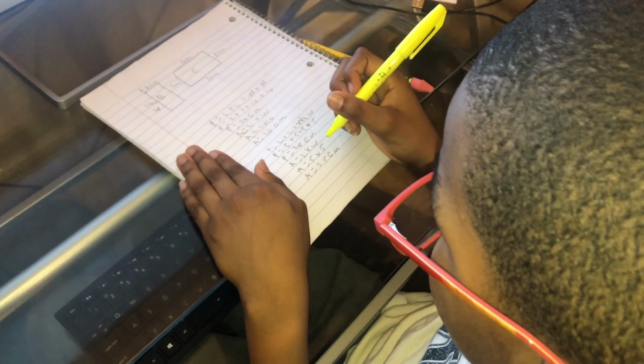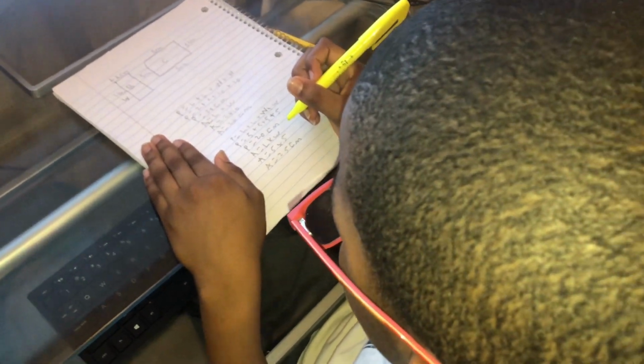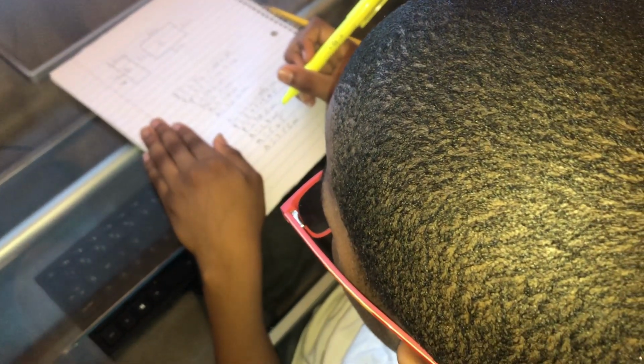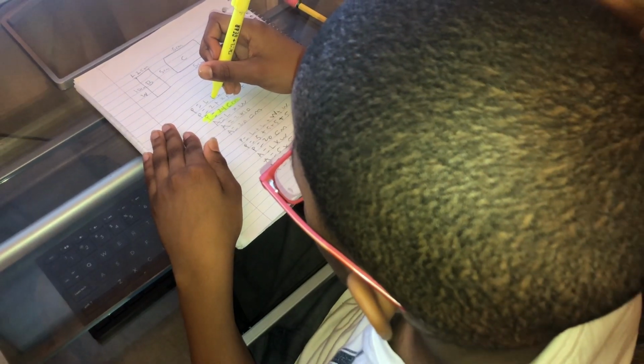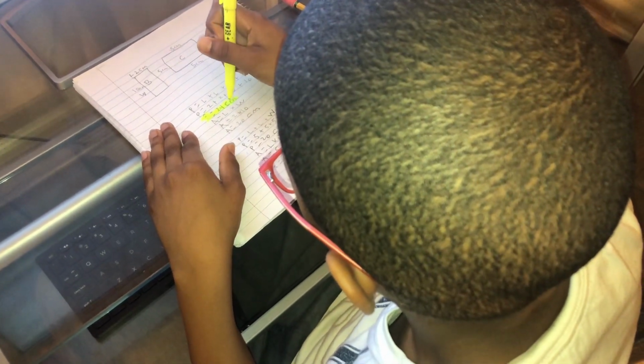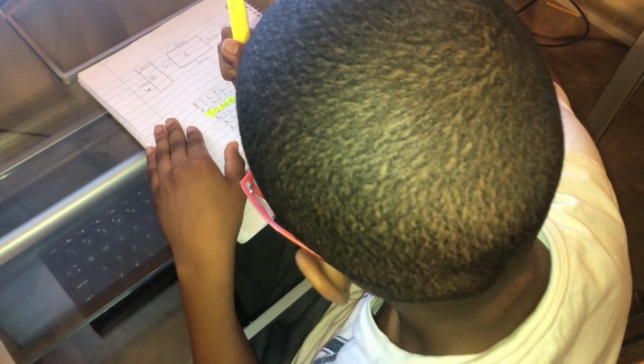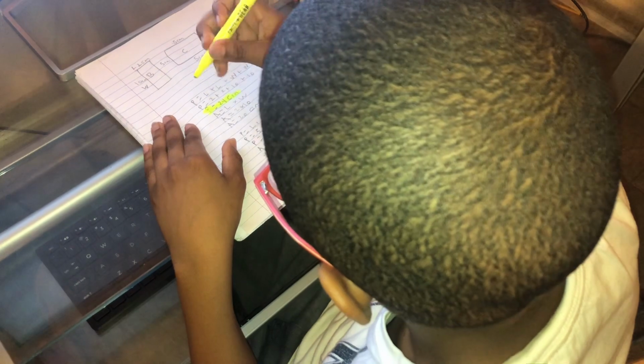All right, so this is when we're going to highlight our area and perimeter so we can target in on the question that we are being asked. All right, Jamia, so tell me what our perimeter and our area is. P equals 24 centimeters. A equals 20 centimeters. And P equals 20 centimeters. And A equals 25 centimeters. Great job.